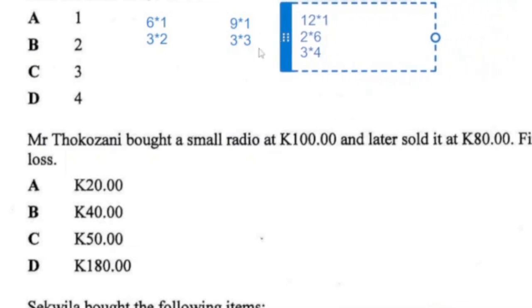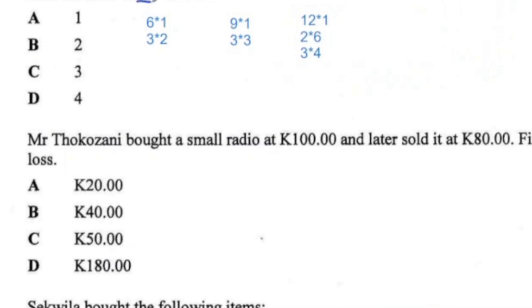Okay, so now when we come to this one here, they are telling us, sorry, not here where I'm underlining. Okay, here, when we come to this one, they're asking us to find the highest common factor. So which is the biggest number that is found in here and here and here?